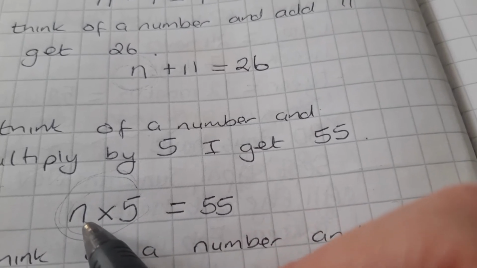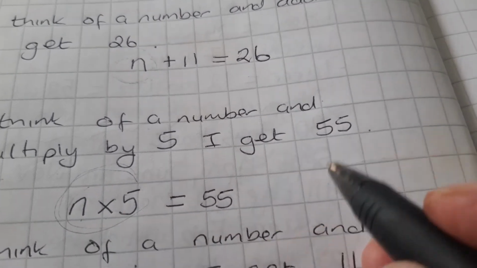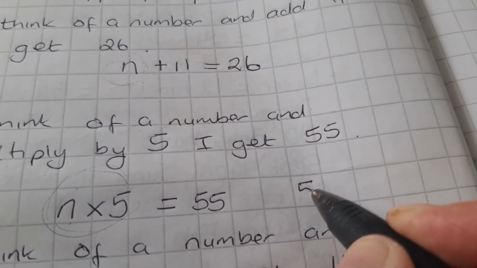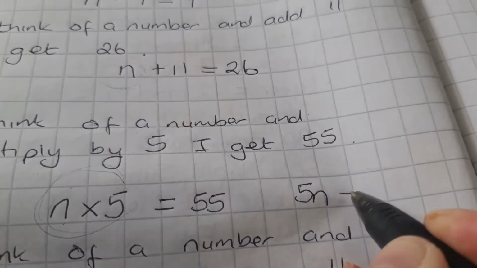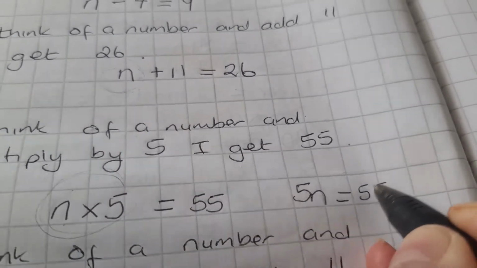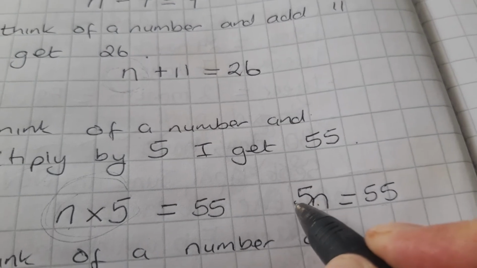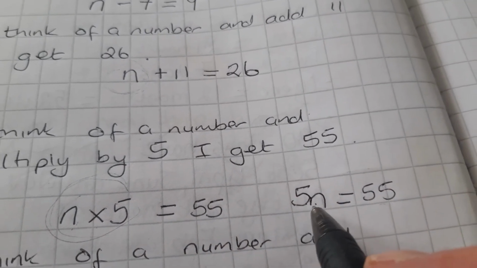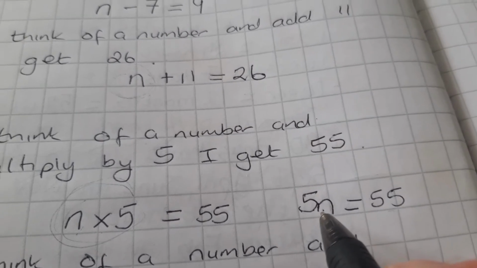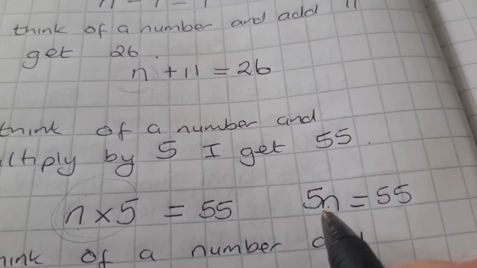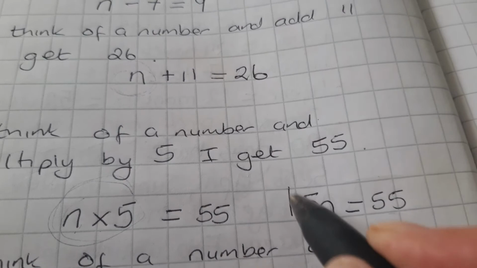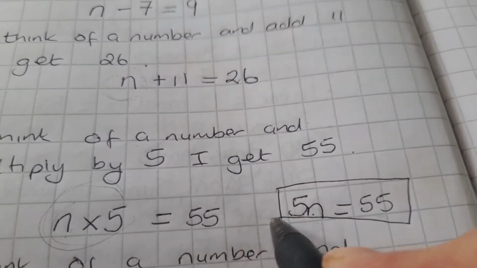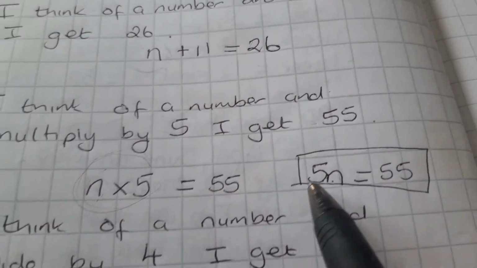And instead of writing it as n times 5, we should really write it as 5n. This means the same thing, okay? And it's just a shorter way. Equations and algebra are all about writing things as short as possible. So this answer is the best answer for this sentence.